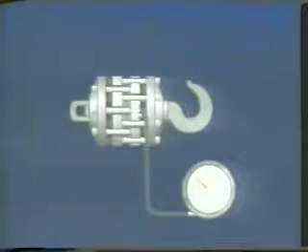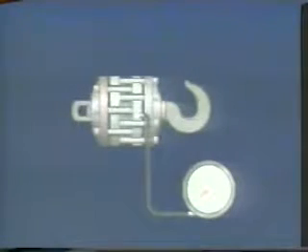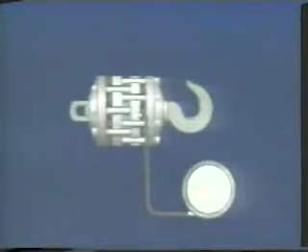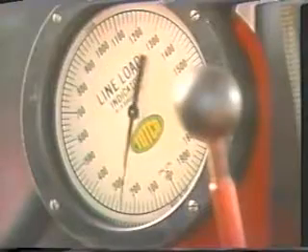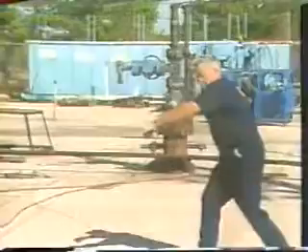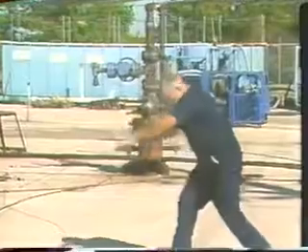When a load is placed on the wire line, the fluid inside the diaphragm of the load cell is compressed and the fluid is pressurized. The pressure is transmitted to a gauge mounted on the panel of the wireline unit, which gives the specialist a reading of the weight being pulled on the wire line.